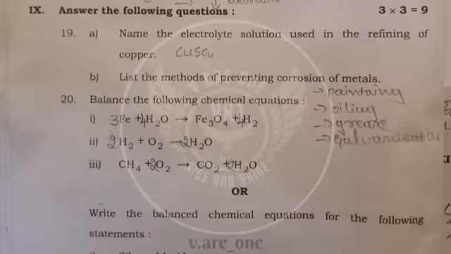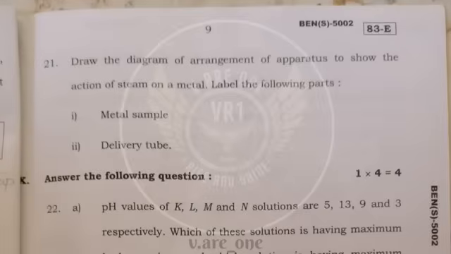Down a group the shells will be more, so we cannot remove them easily. And 19th question, name the electrolyte solution used in the refining of copper. It is copper sulfate, CuSO4. And next, list the methods of preventing corrosion of metals. First one is painting, next oiling, applying grease, and galvanization. Next, balancing equations. You need to balance. Then you have to write the chemical equations. 21st question, you need to draw the diagram.